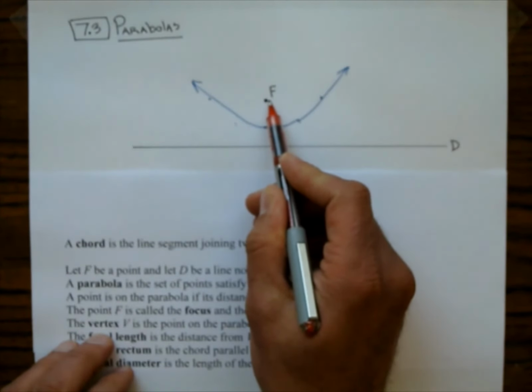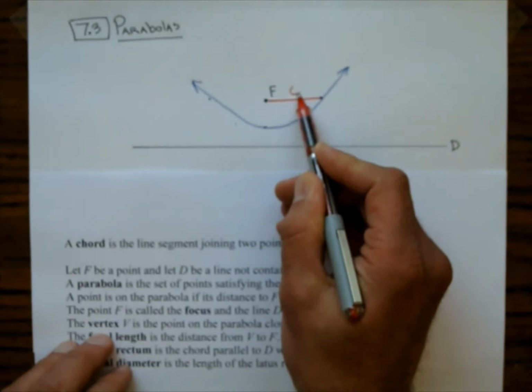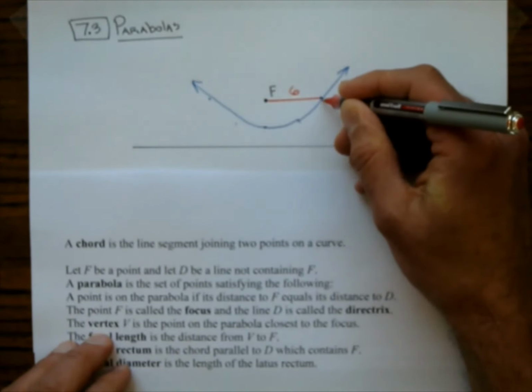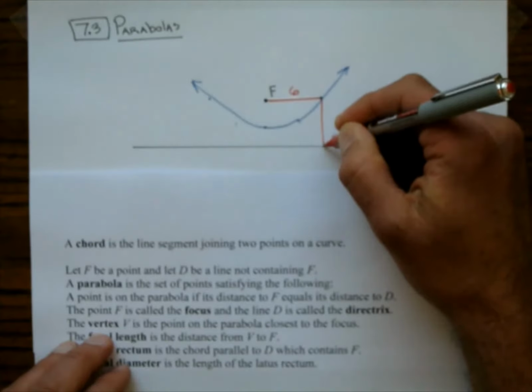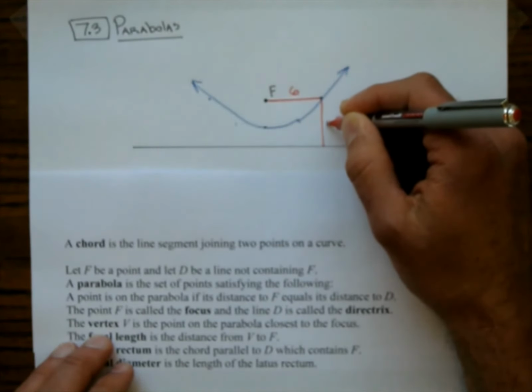So suppose this had a distance of 6. Well, then that would mean this has a distance of 6.